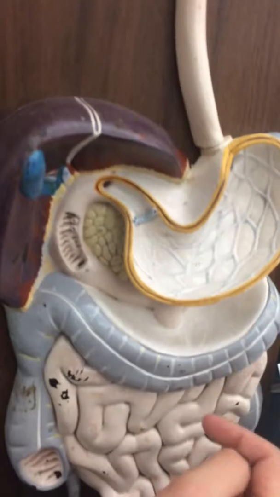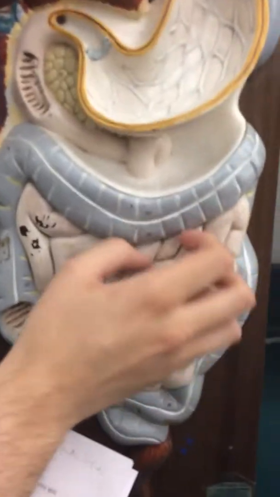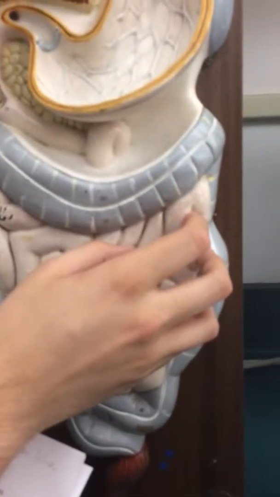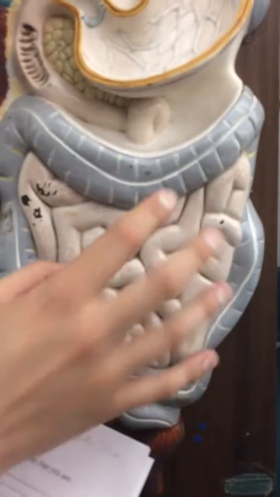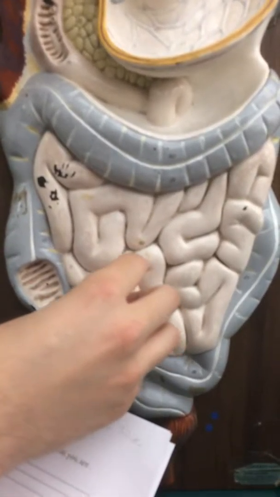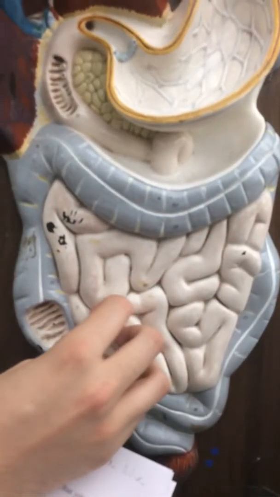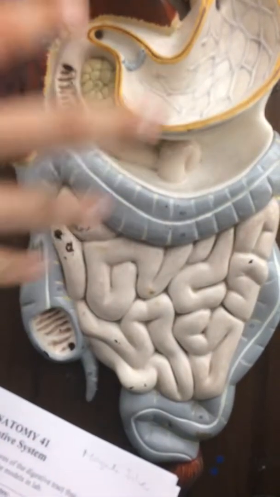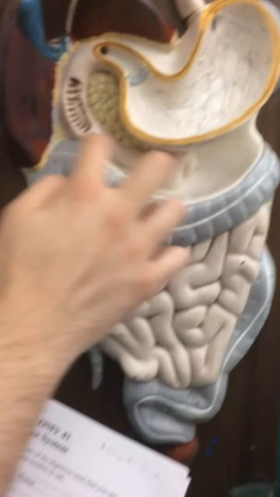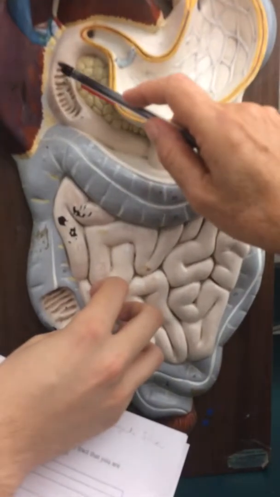So duodenum here is our first part. That's going to lead into jejunum, which is the upper right quadrant of the small intestine. Then there's a bunch of small intestine in between, and at the bottom of it is the ileum. So duodenum, jejunum, ileum. That's going to comprise the small intestine.